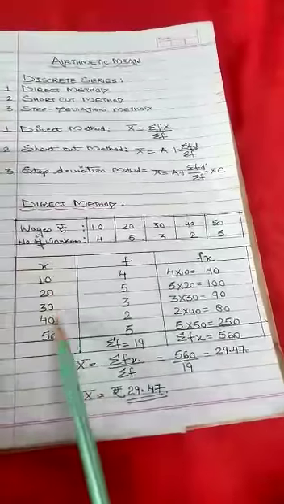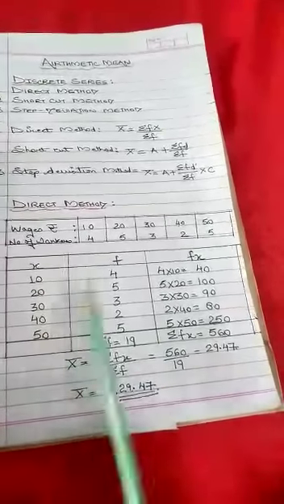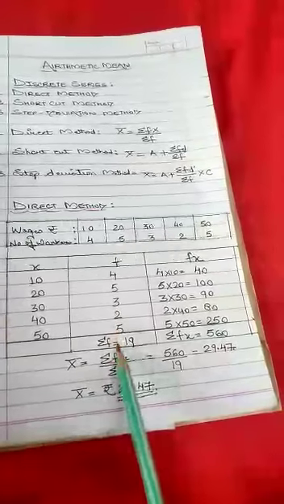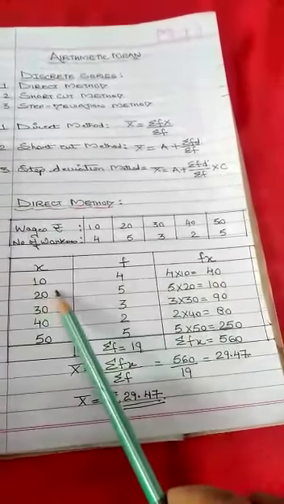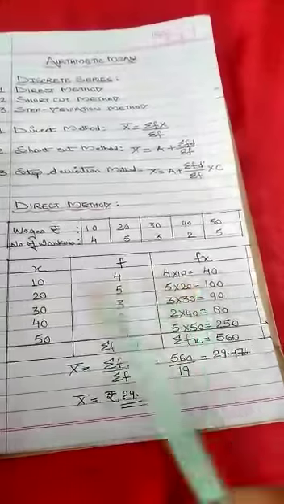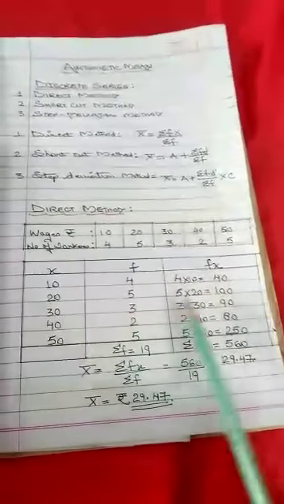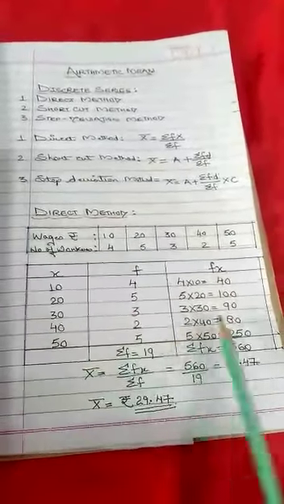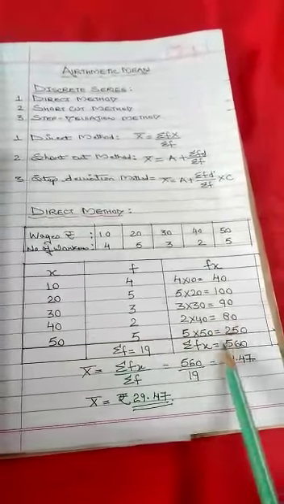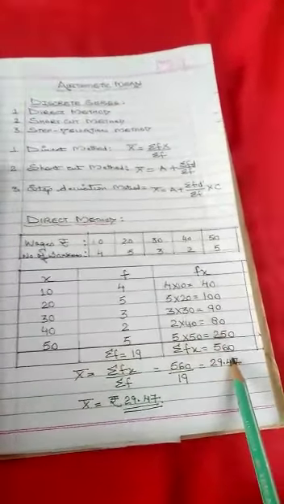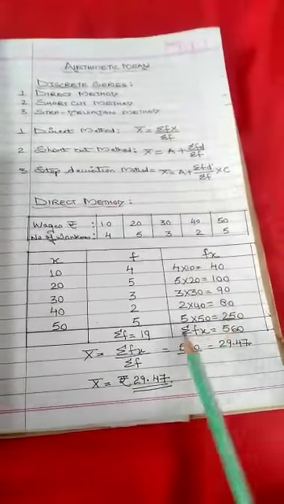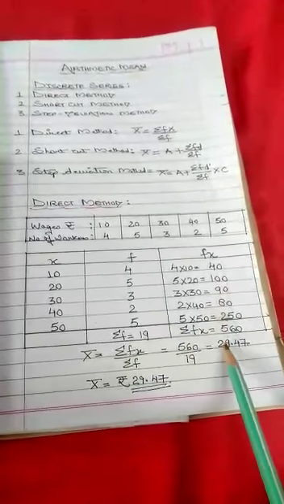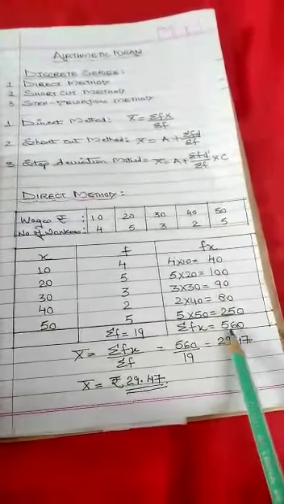So children, x we have written 10, 20, 30, 40 and 50, frequency again 4, 5, 3, 2 and 5, and for fx we have to multiply the frequency by the x. So that is what we have done. 4 into 10, 40, then 5 into 20, 100, 3 into 30, 90, 2 into 40, 80, and 5 into 50, 250. Then you have to add all of them, and after addition it comes to 560.